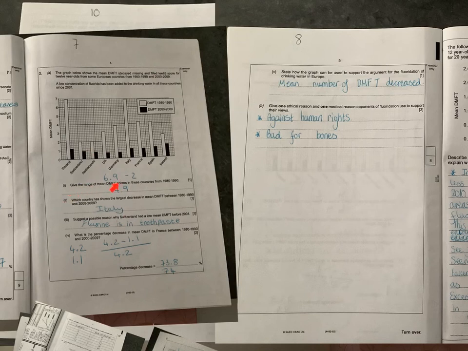Give the range of DMFT scores in the countries between 1980 and 1990. So the highest was 6.9, the lowest was 2, so take them away from each other. Which country had the largest decrease in mean DMFT between 1980 and 1990 and 2000 and 2009? It is Italy. Okay, you might have had to do a little bit of working out because Finland and Italy are quite similar. Suggest a possible reason why Switzerland has a low mean DMFT before 2000.